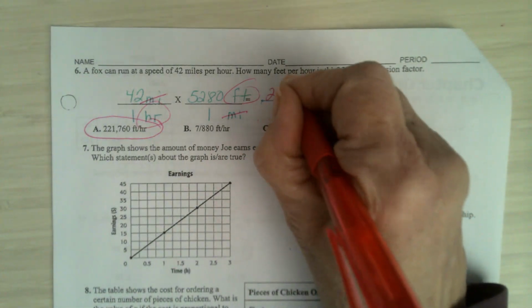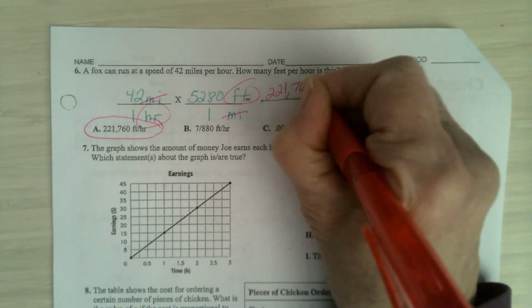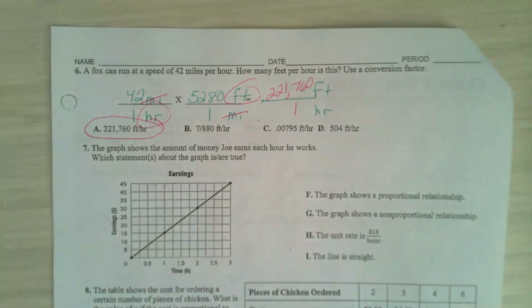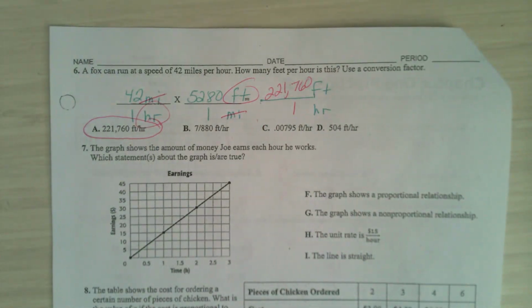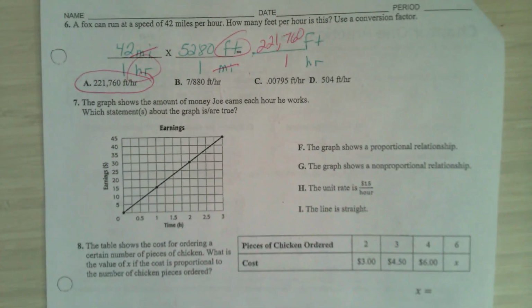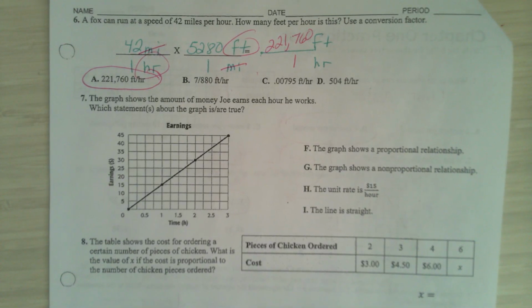Now, kids, if you can do that without setting it up this way, which you can do, you can still do it finding the unit rate and taking it times. You could just multiply. In this one, you just multiply 42 times 5,280, and you get that for your answer. I don't think they require you to show the actual conversion factor on the test tomorrow, just FYI.